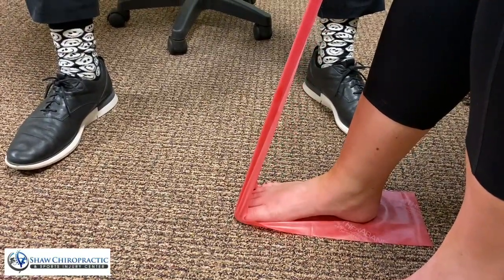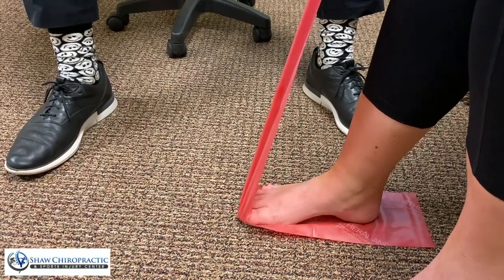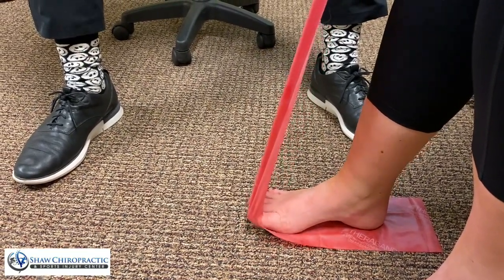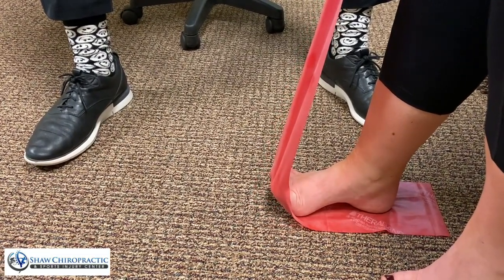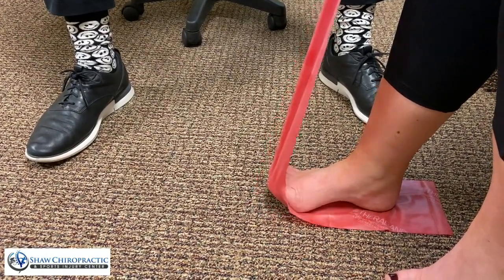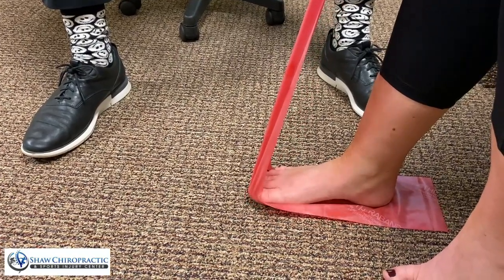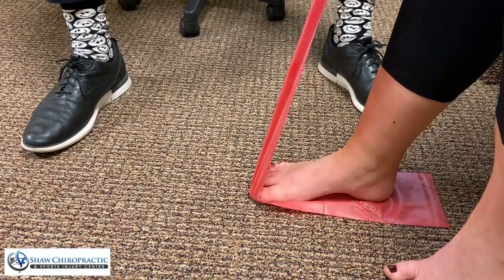This is for the deeper intrinsic muscles of the foot, to start strengthening those up to decrease the load that's put on the plantar fascia if you're dealing with these symptoms. So this one, 10, 12 reps, 3 to 4 times a day, as far as strengthening goes.